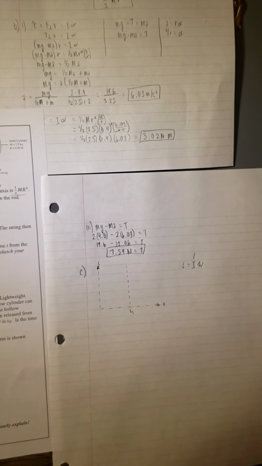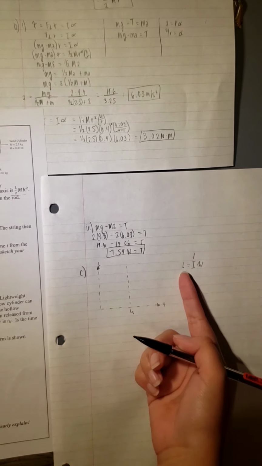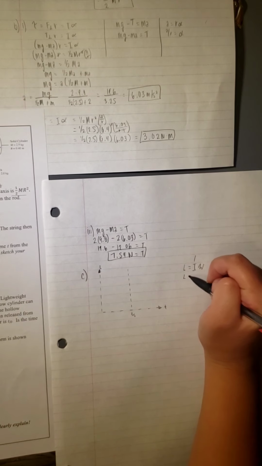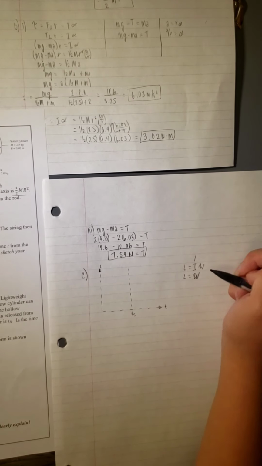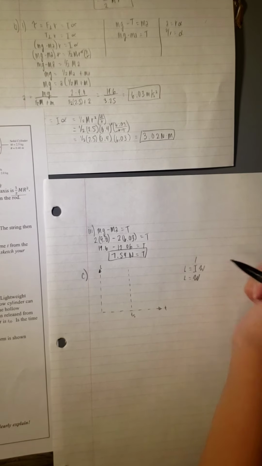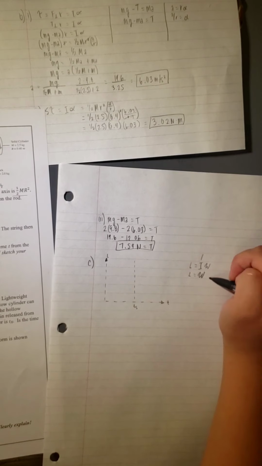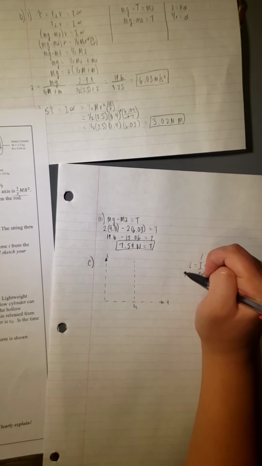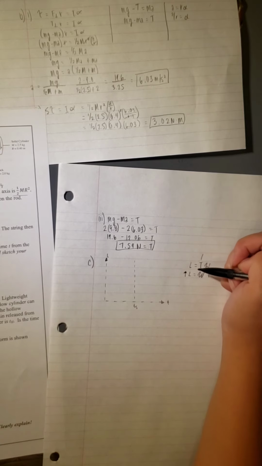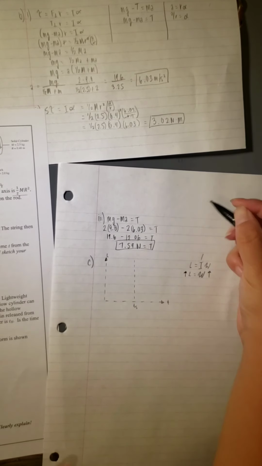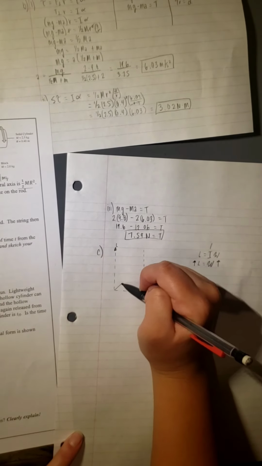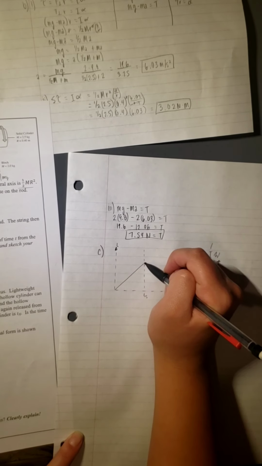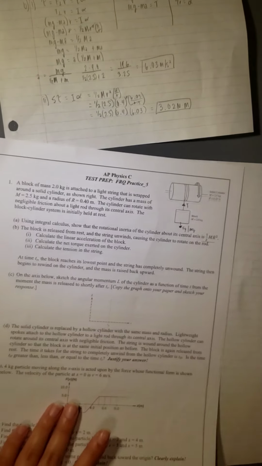So in terms of L, let's just write it without the I, because I doesn't do much except it gets multiplied to it, but it's just a constant. So if omega is increasing because there's an acceleration, that means L is also increasing because of acceleration. So it's going to increase.